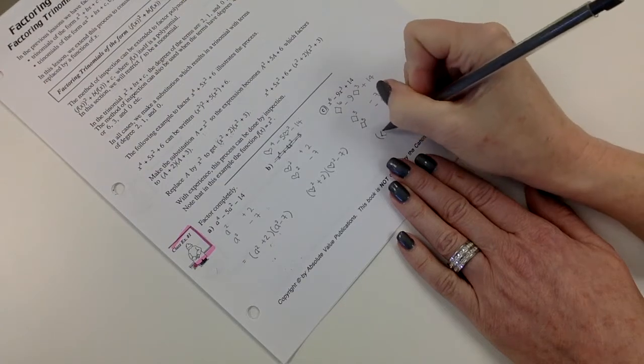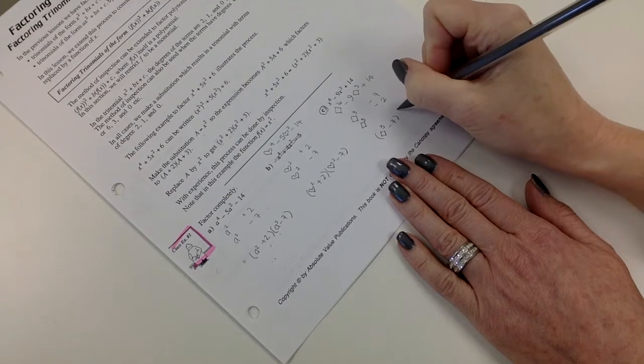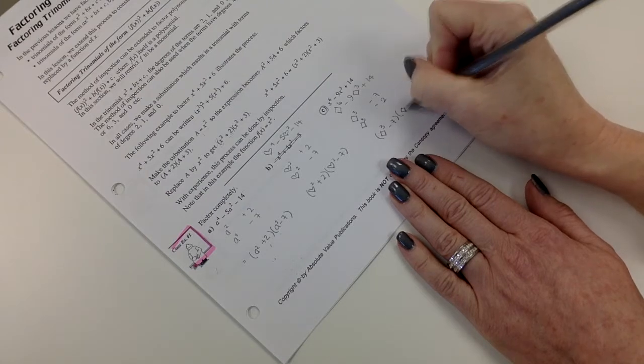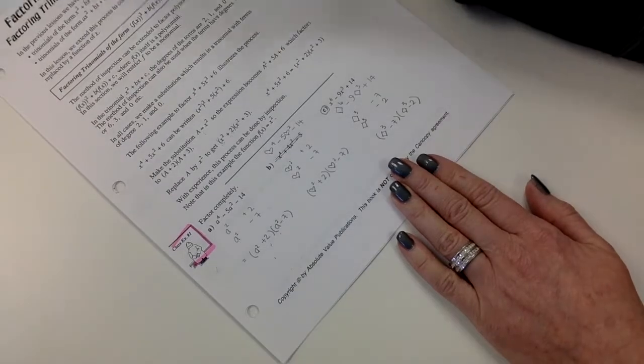So diamond cubed minus 7, and diamond cubed minus 2. Okay, next page.